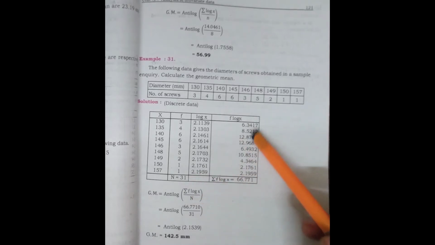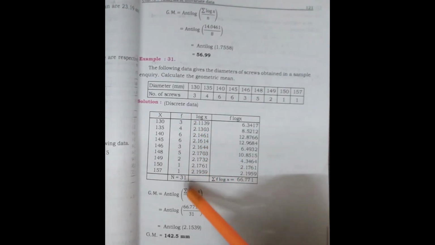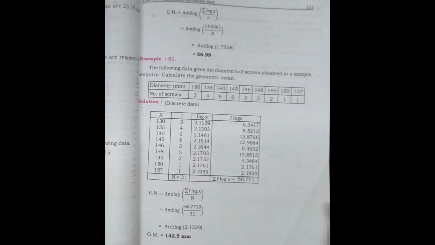Then geometric mean is antilog of summation of f into log x divided by capital N. Then f into log x is 66.7710, divided by capital N, which is 31. Divided by that 31, then we are getting the antilog of 2.1539. Then you have to check that one. Just I will show you.